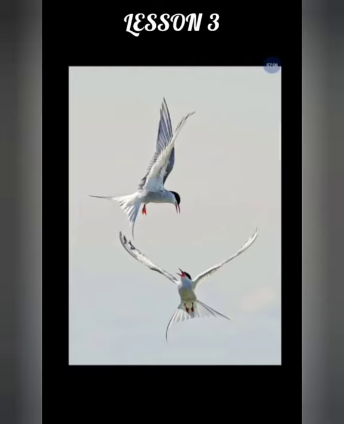Winter is very cold, no? This bird cannot tolerate that situation, and it flies from Arctic to Antarctic. How many kilometers does it fly?